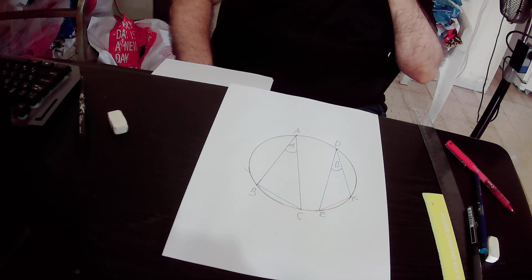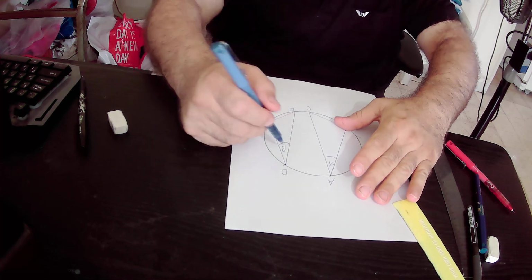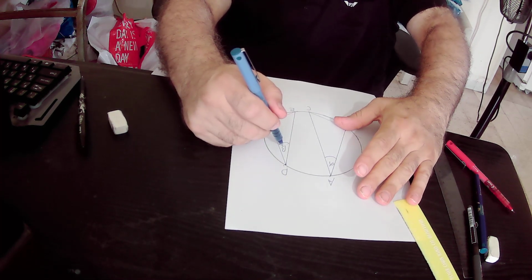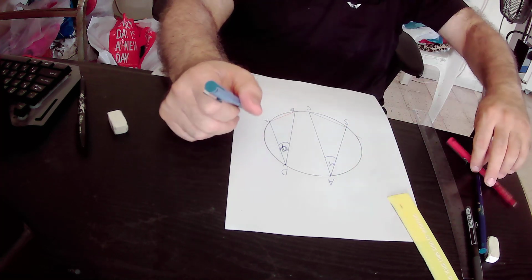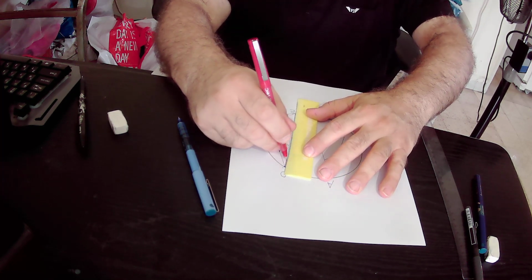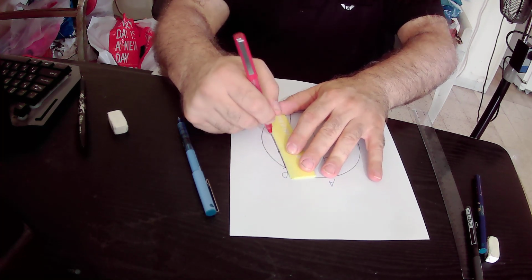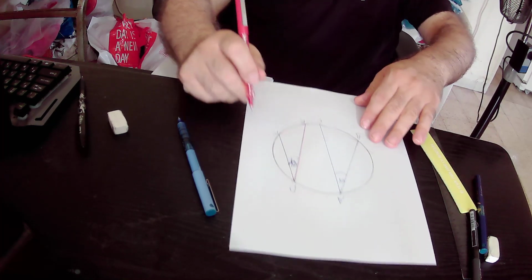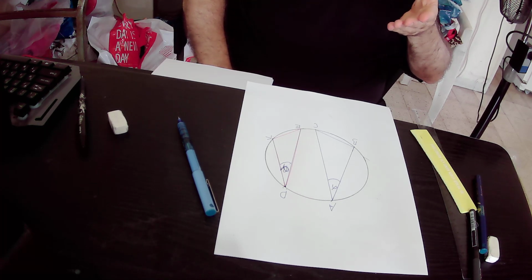Both of them equal alpha, so we have equal peripheral angles.